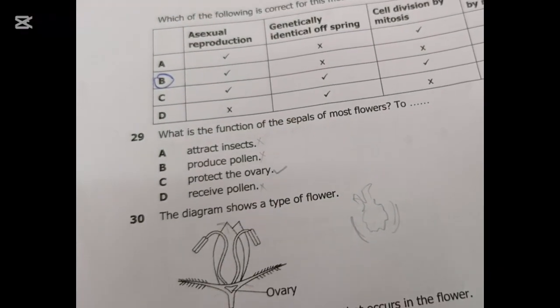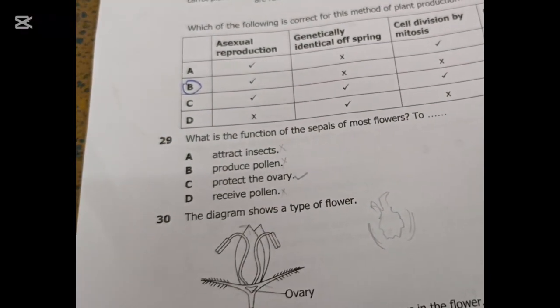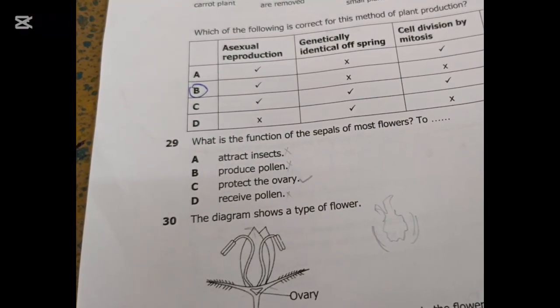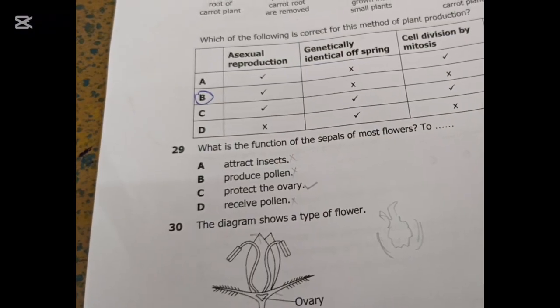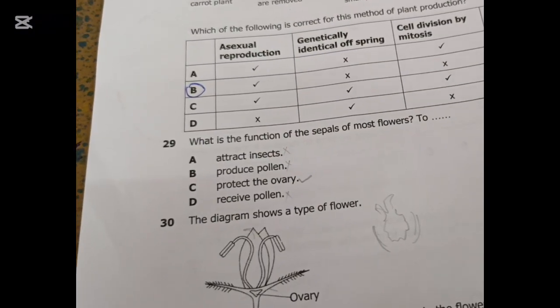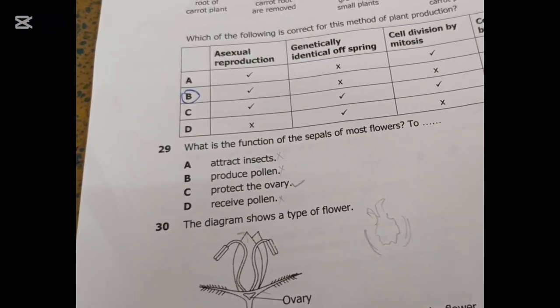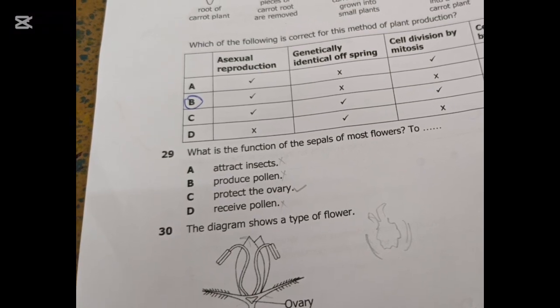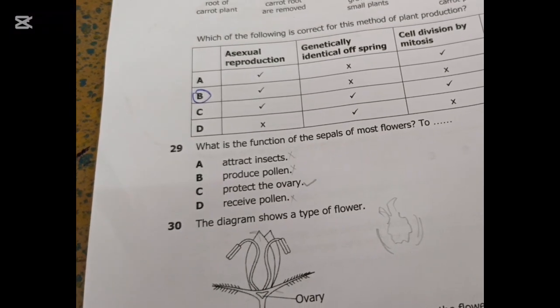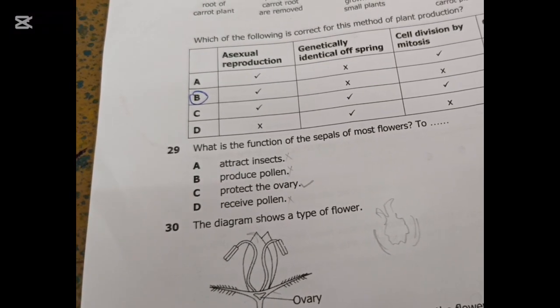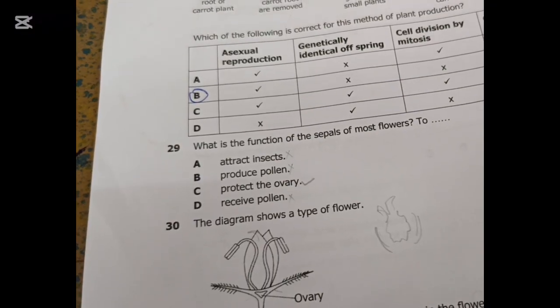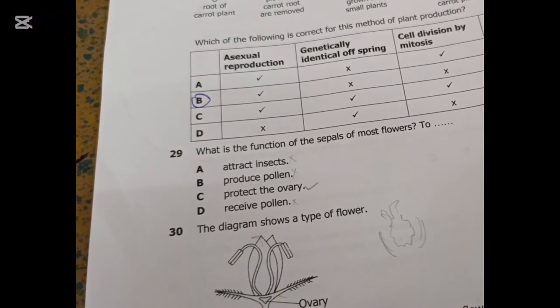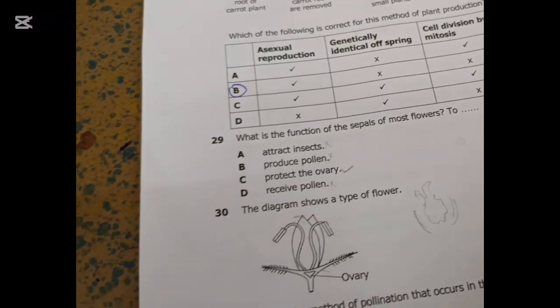Then we have 29. What is the function of the sepals of most flowers? Number 29, the answer is C. Okay, guys, protect the ovary.